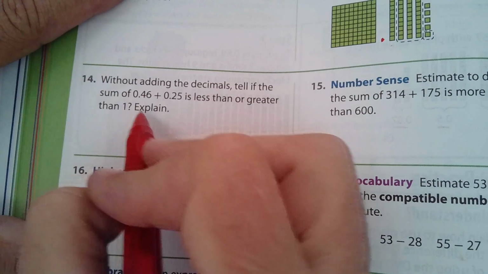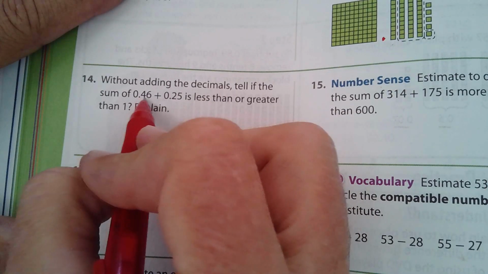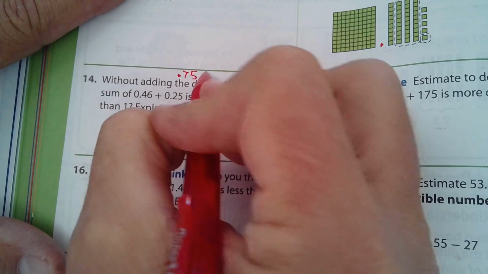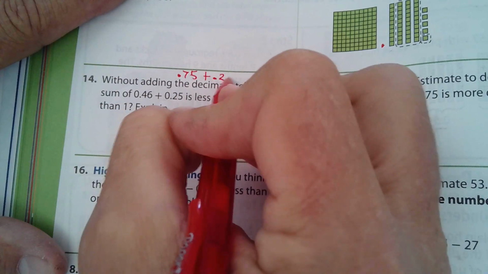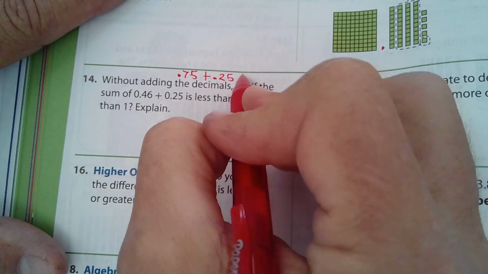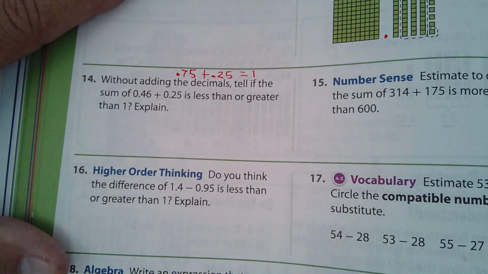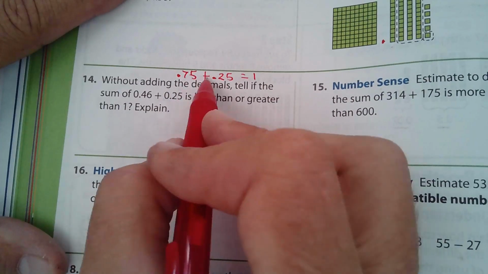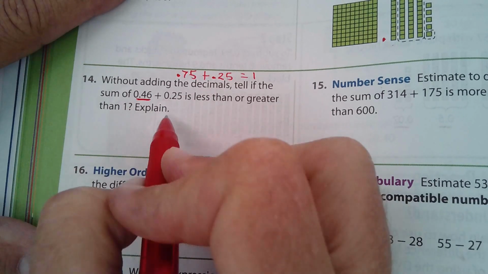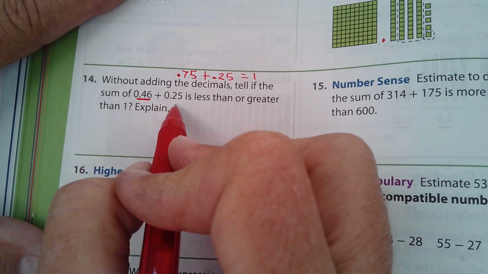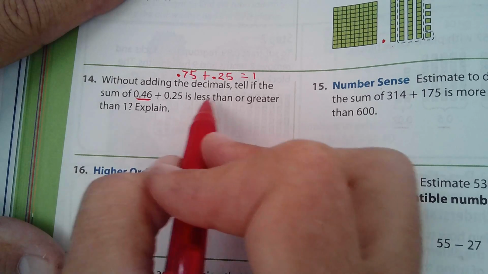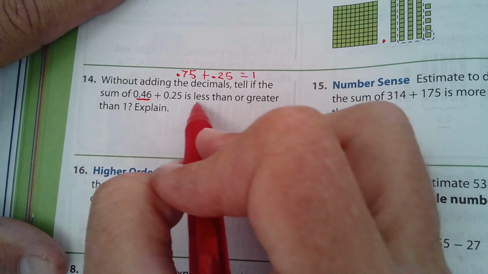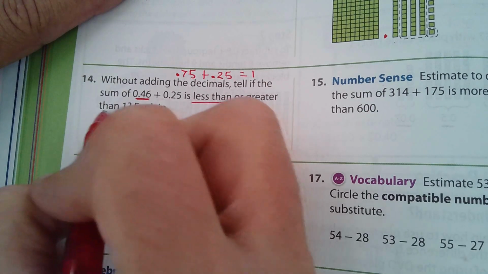Here's what I noticed, that if this was 0.75 and I was adding 0.25, I know that would equal 1. But it's not 0.75, it's 0.46, which is quite a bit less than 0.75. And that's what I noticed right away. So I know it's going to be less than 1.